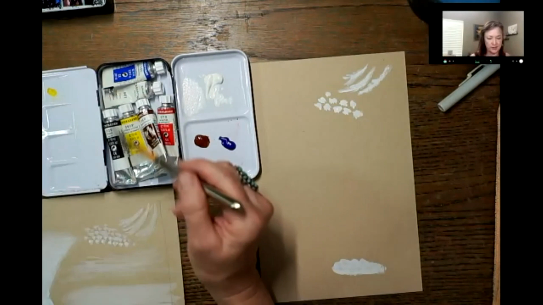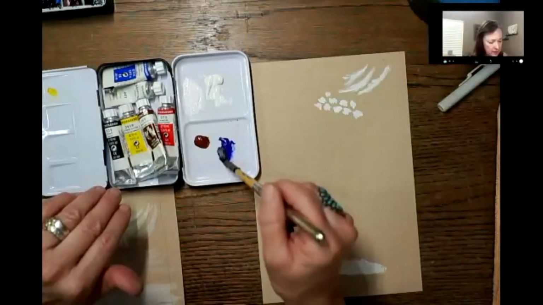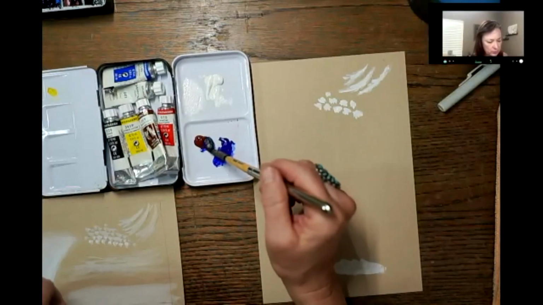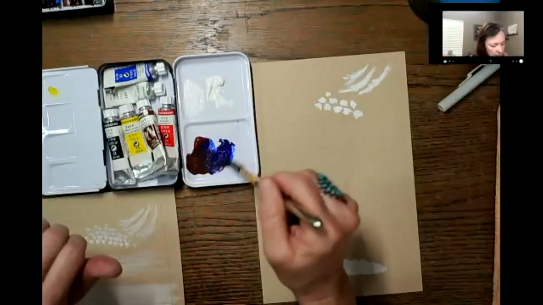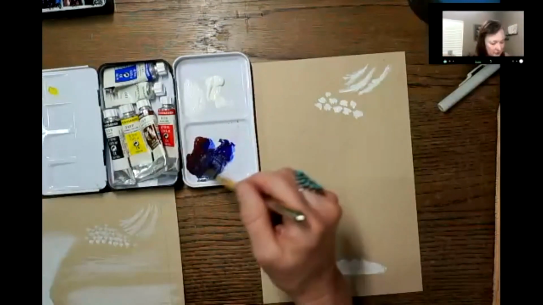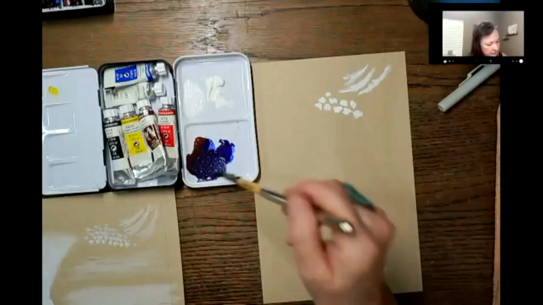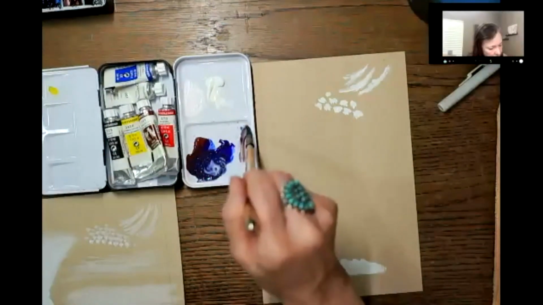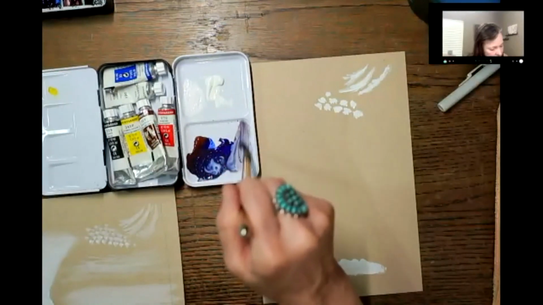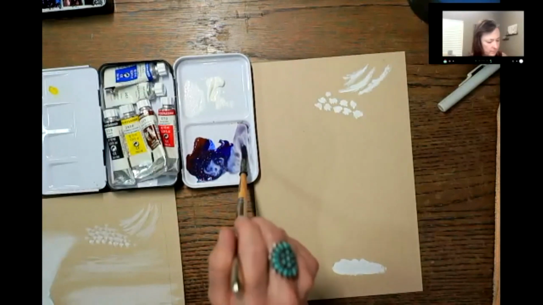I never use the black. I create my own by color mixing. So I mix the blue and the burnt sienna to make a really pretty gray. I used way too much here, so let's pull that out. There's a nice gray there.